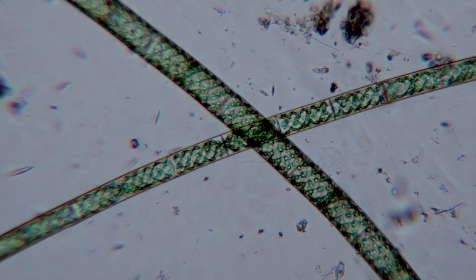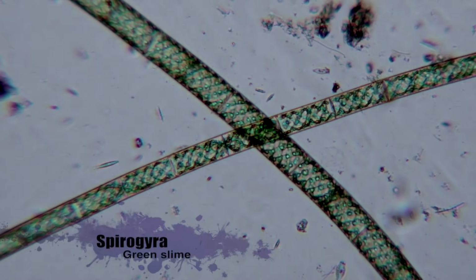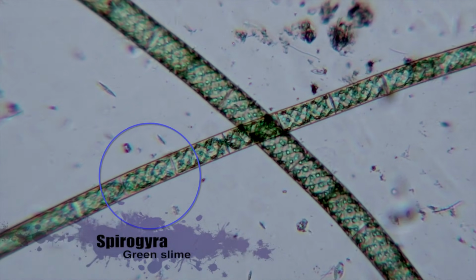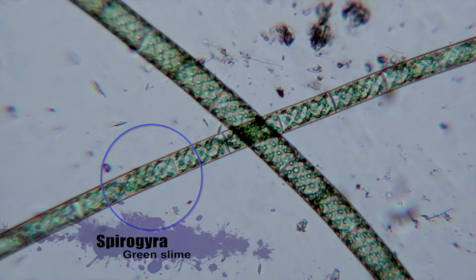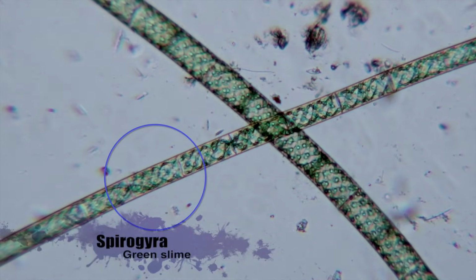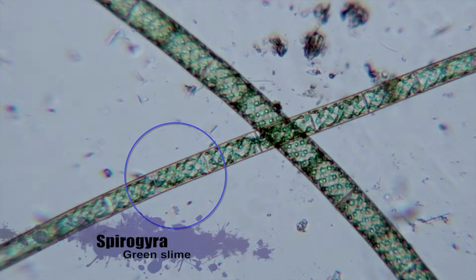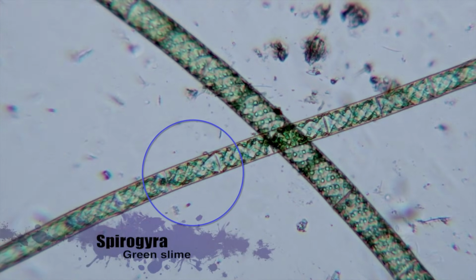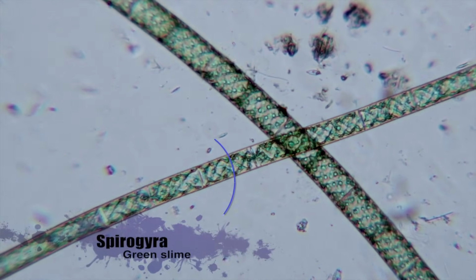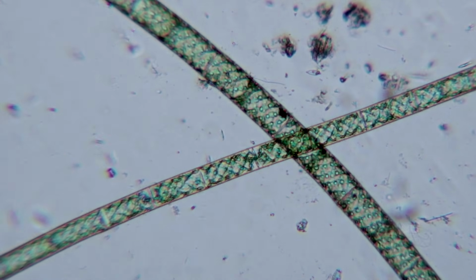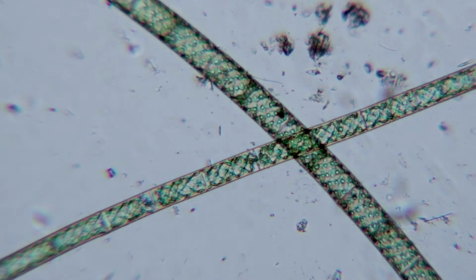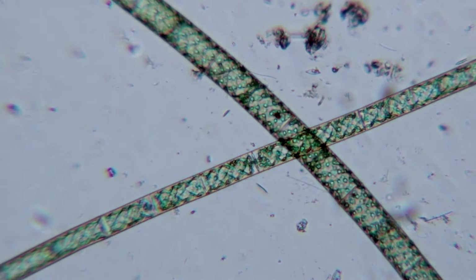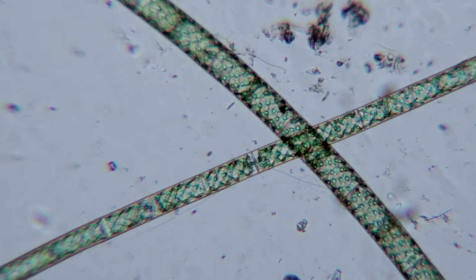This is another form of algae, Spirogyra. This is a multicellular algae whose individual cells attach together to form long strands. The outer surface of these cells is covered in pectin, which is similar to what you might find in your typical supermarket jams. This mixes with the water and makes Spirogyra slimy to the touch. And in large enough quantities, you get natural green slime.